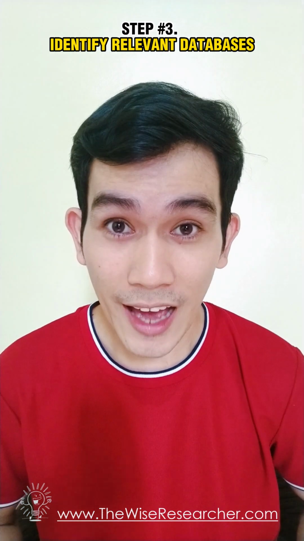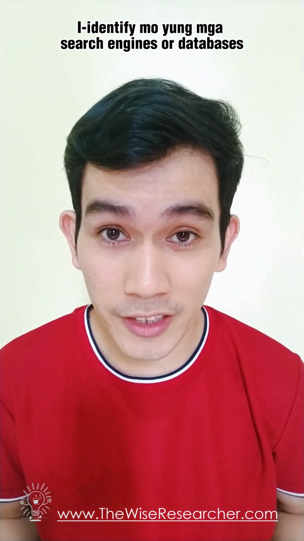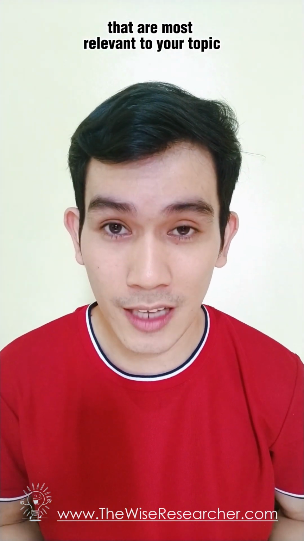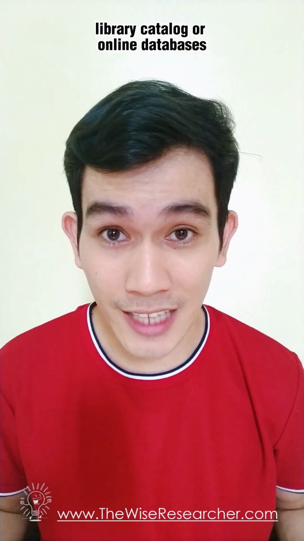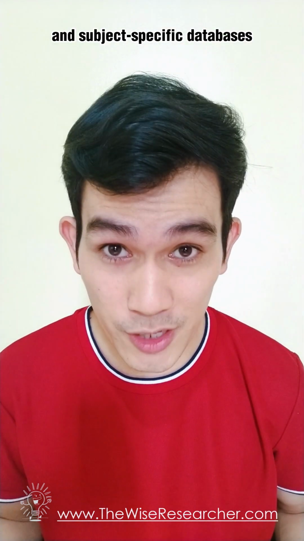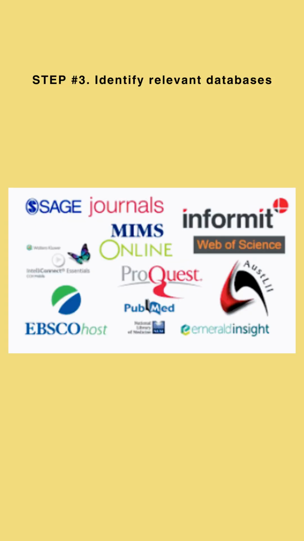Step number 3. Identify relevant databases. I-identify mo yung mga search engines or databases that are most relevant to your topic. It could be academic journals, library catalog, or online databases, and subject-specific databases. Example: Google Scholar, Semantic Scholar, ERIC, Scopus, Sage, ProQuest, Emerald Insight, PubMed, and many more.